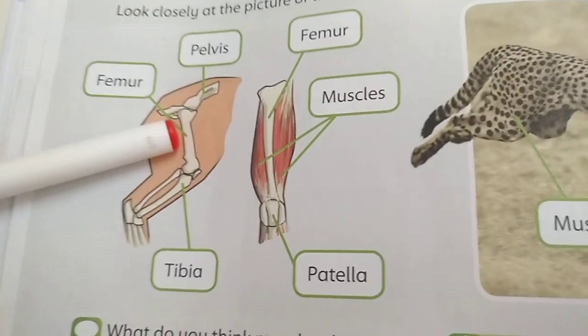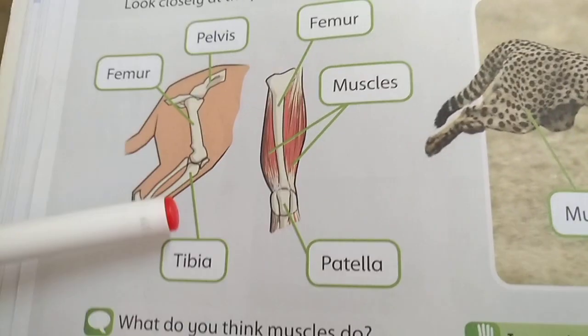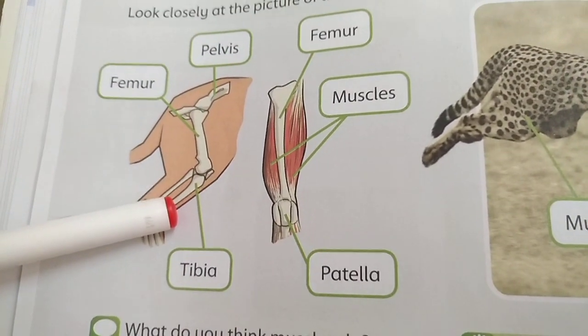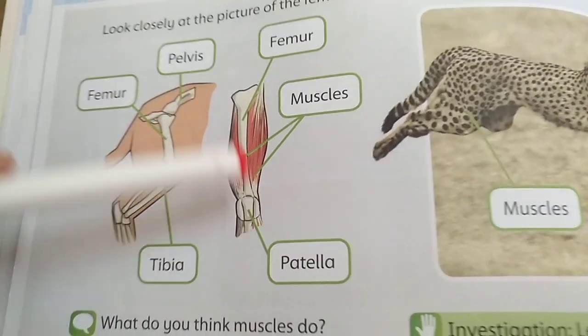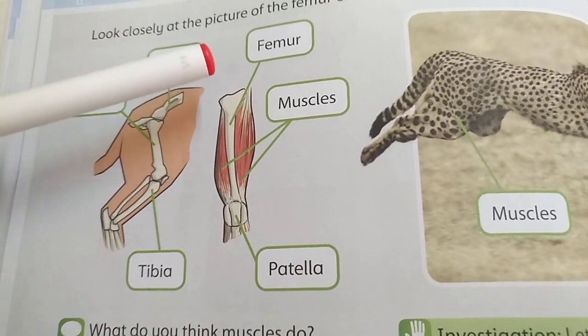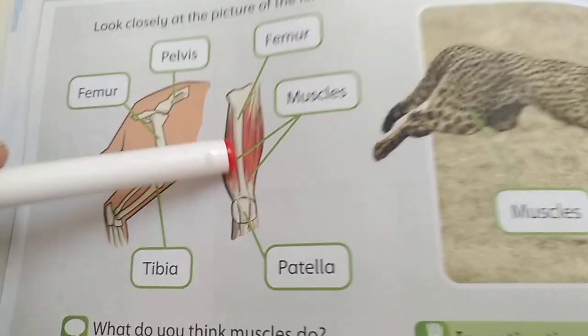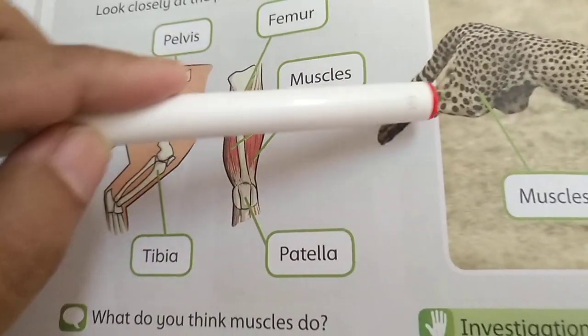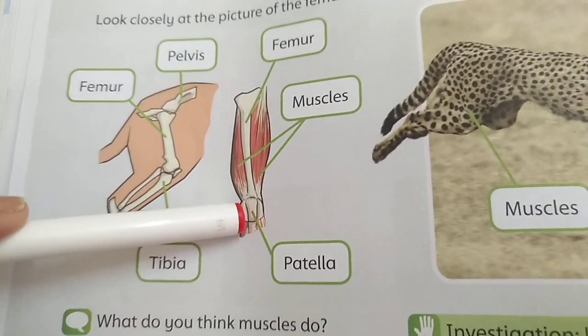This thigh bone, I told you, is the longest bone, we call it the femur. Then down, this side is called the tibia. In the same way, come here on the other side, the other lower muscles. Here, this above portion is the femur, and then this joint is visible here. This joint we call the patella.